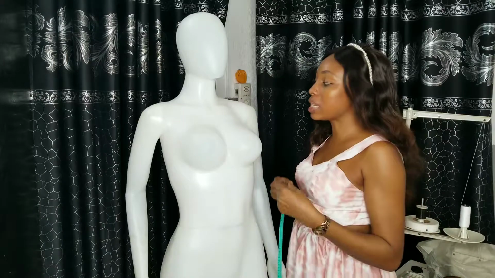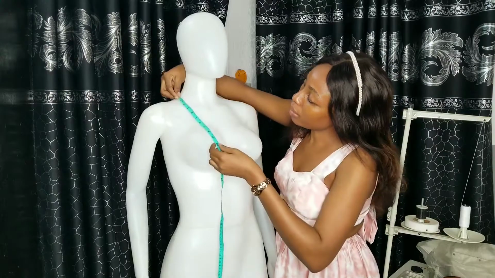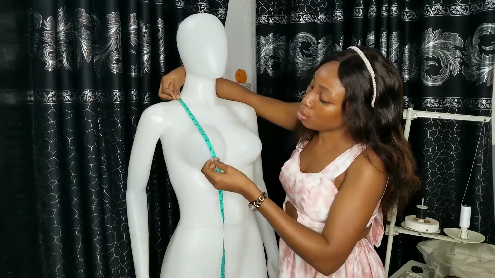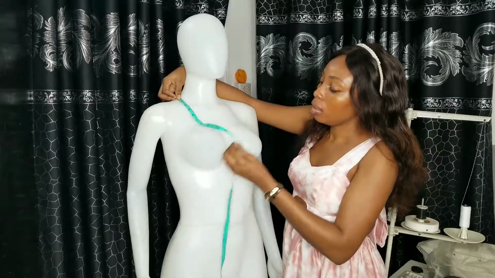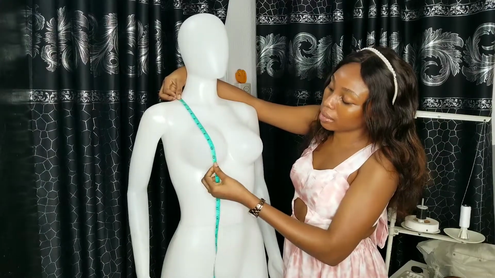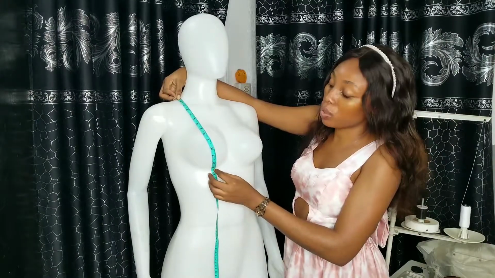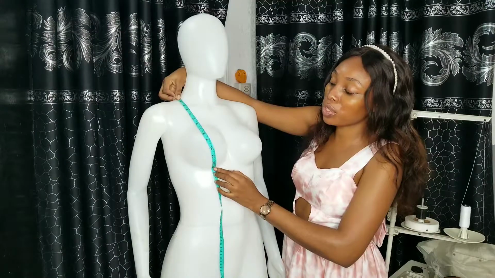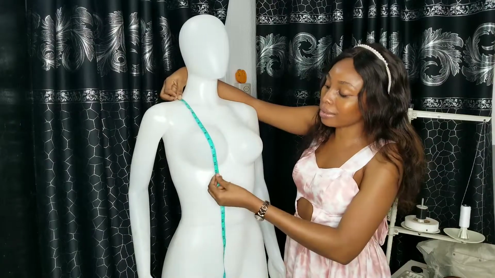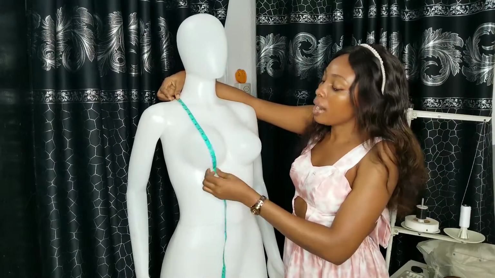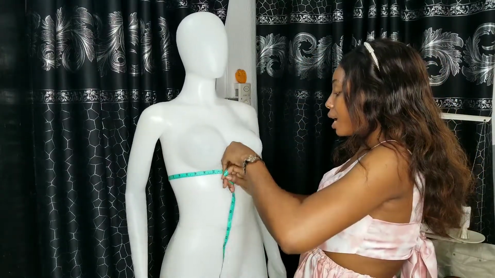So the next measurement we're taking is the under bust measurement. Now the under bust measurement is measured from the shoulder, the neck edge, through the highest point of the bust to under the bust. Okay, not like this, it has to be like this. To the under part of the bust. If you're measuring someone, it should be just after their bra wire, where you can feel their bra wire, that is their under bust. Now wherever the under bust stops, that is where you measure round to get your under bust.